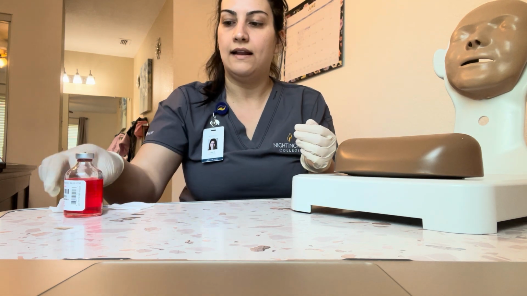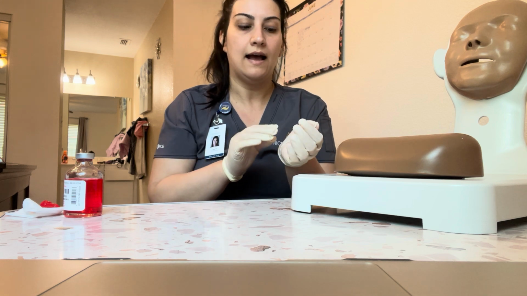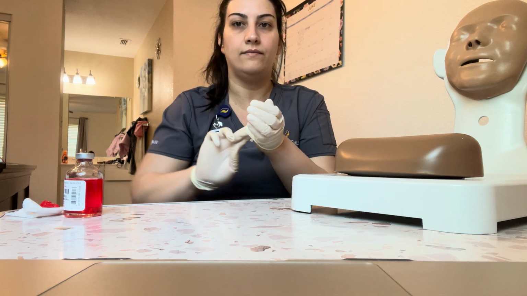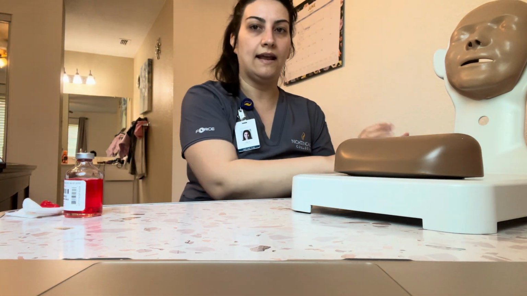I will discard all the rest of this and put this back in the medication room. I will take off my gloves here, dispose of that, perform hand hygiene, and go ahead and document my results.